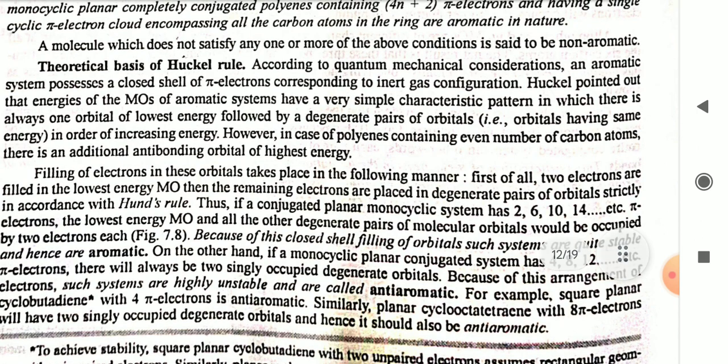According to quantum mechanical consideration, an aromatic system possesses a closed shell of pi electrons corresponding to inert gas configuration. Huckel pointed out that the energy of MOs of an aromatic system has a very simple characteristic pattern in which there is always one orbital of lowest energy followed by degenerate pairs of orbitals having the same energy in order of increasing energy. However, in the case of polyenes containing an even number of carbon atoms, there is an additional antibonding orbital of highest energy.